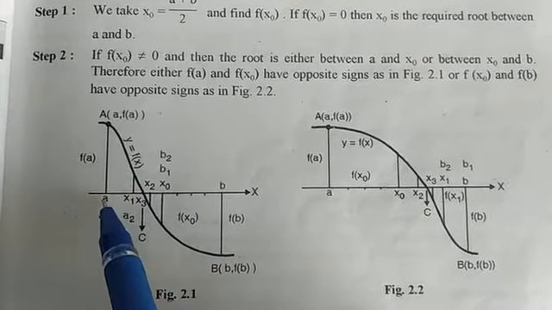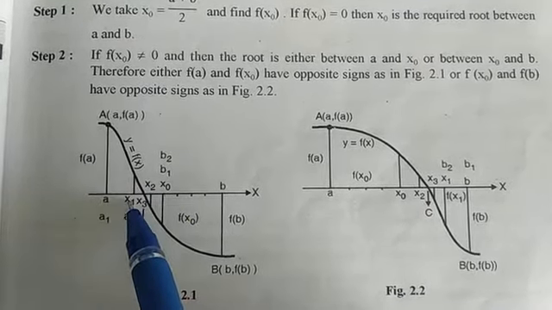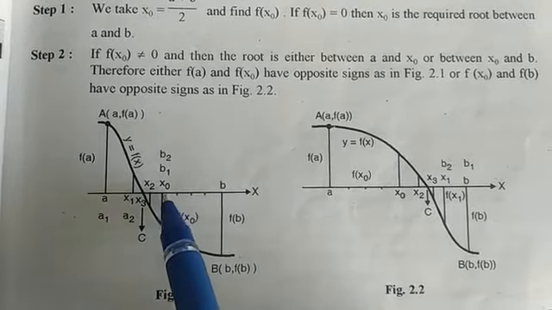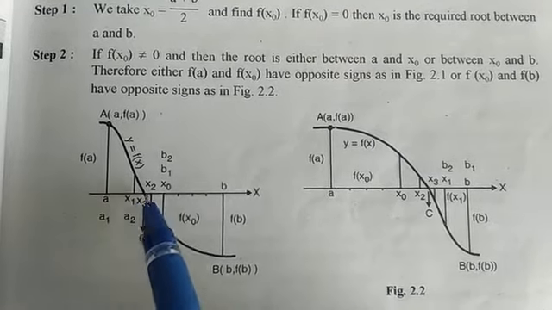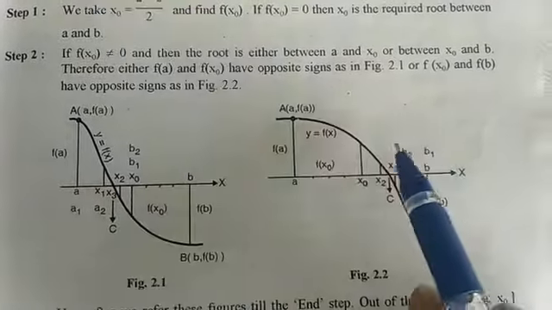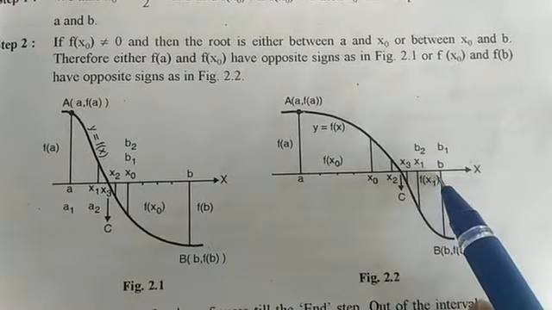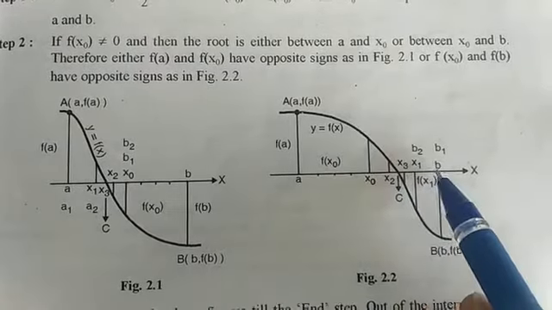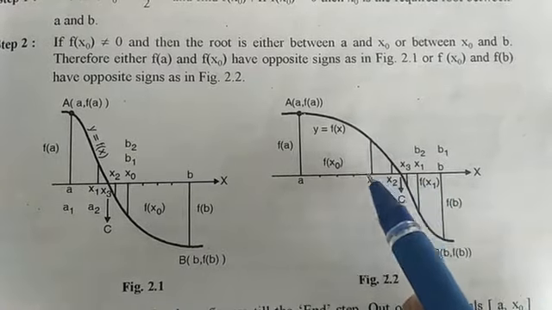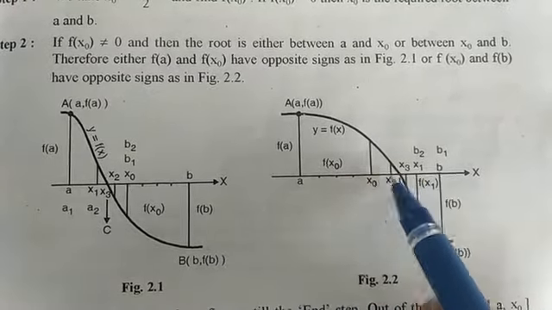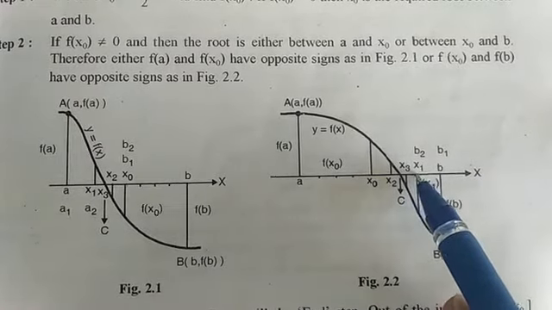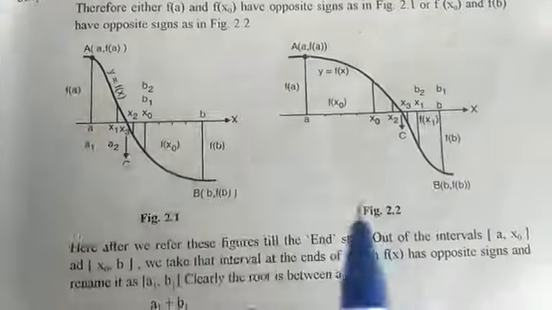So here the next root will be in the interval, which means x1 will be in the interval a and x naught, and it will be the center of a and x naught. And if we consider x naught and b having opposite sign, then in the graph the next root will be between x naught and b, and it will be the midpoint of x naught and b. Here it will be x1.